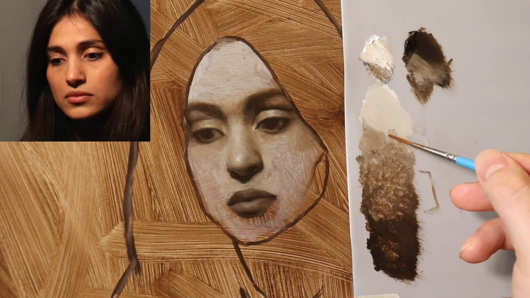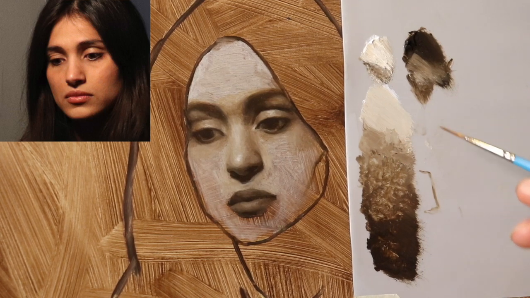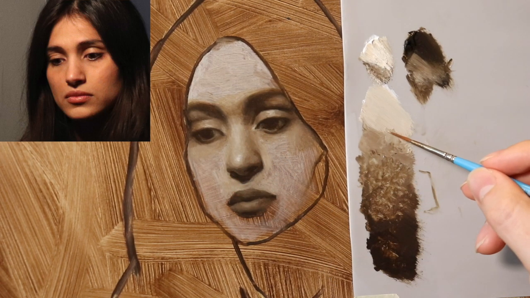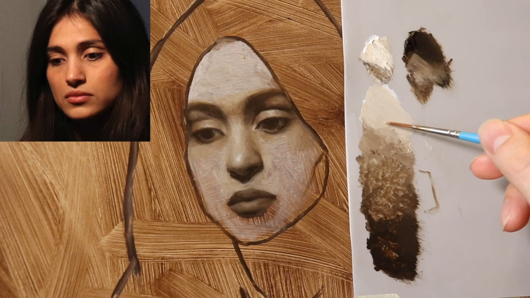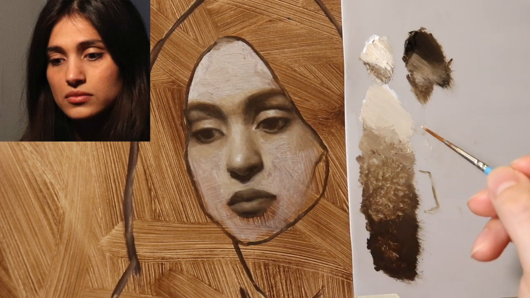And how long is this taking us? Not really that long to render the form. So if it so happens that the lips are in the wrong place, which oftentimes is the case for me, it's not that difficult to move it.